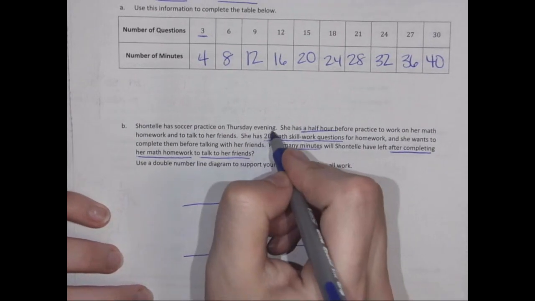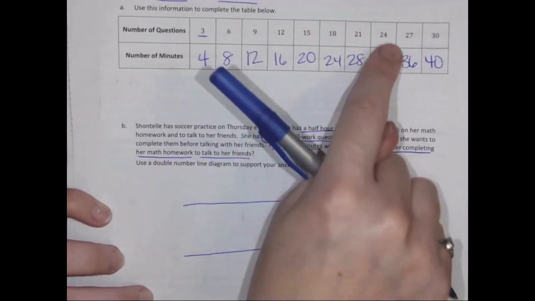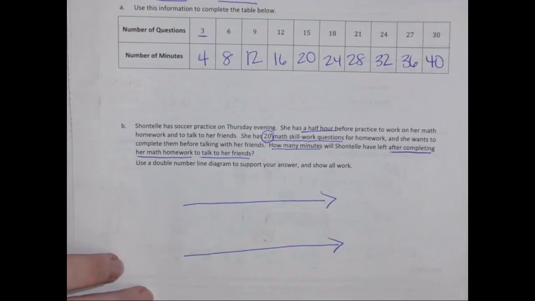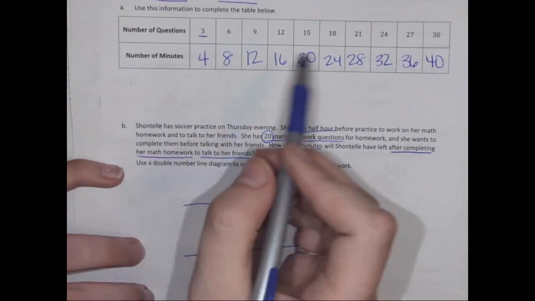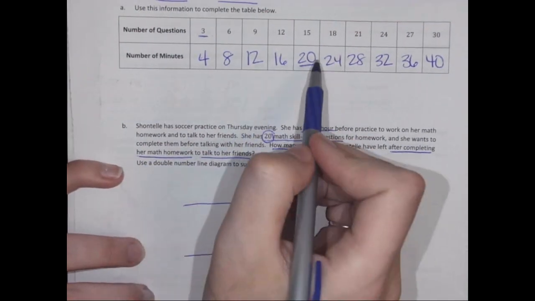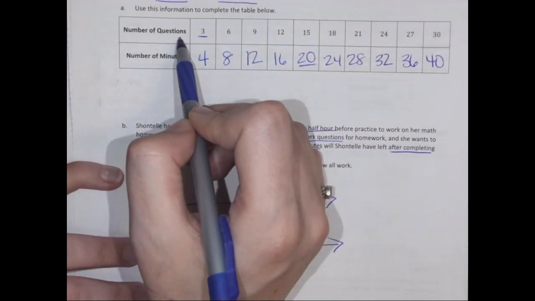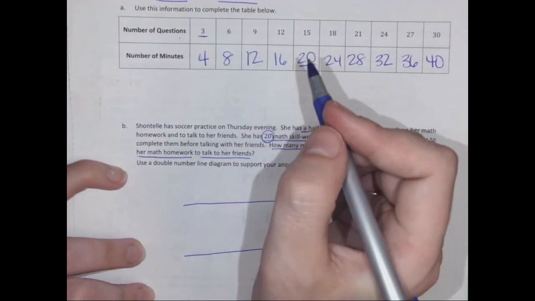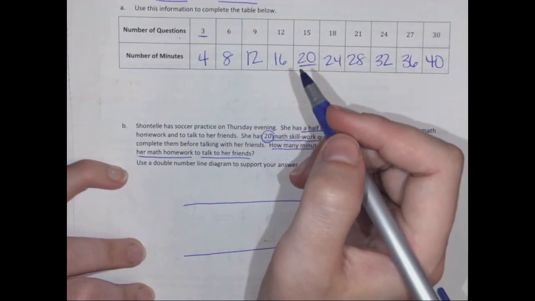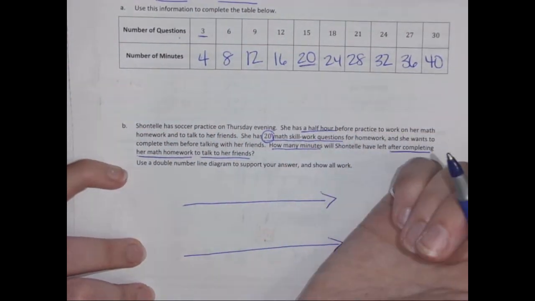Now, she has 20 questions. Do we see 20 on our table? Yes. No, we don't. We do, but where is it? Not the right one. Minutes. We have 20 questions, not 20 minutes. Where would 20 questions live in our table? Amanda. Between 21 and 24.